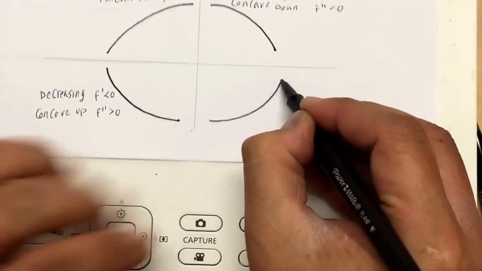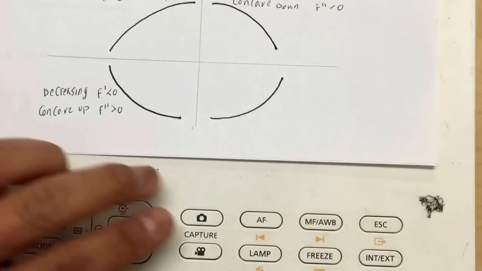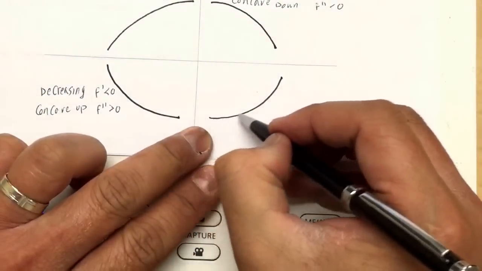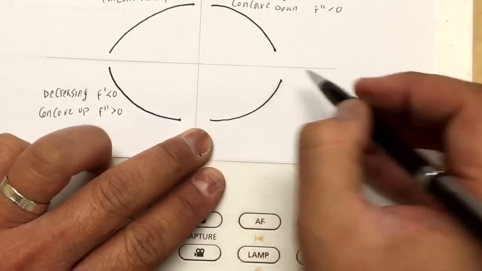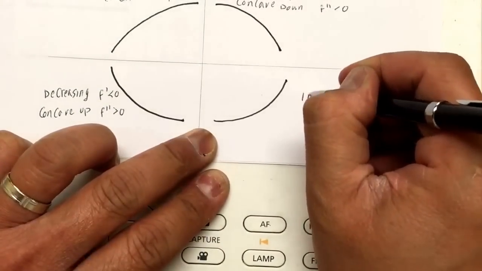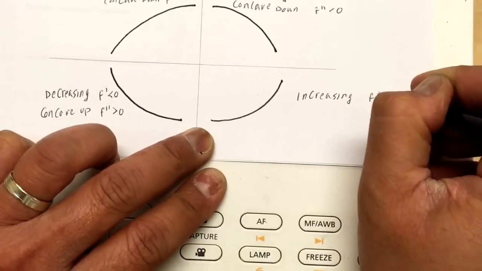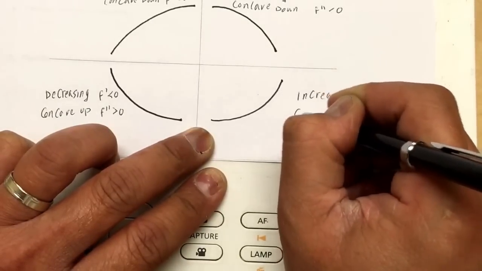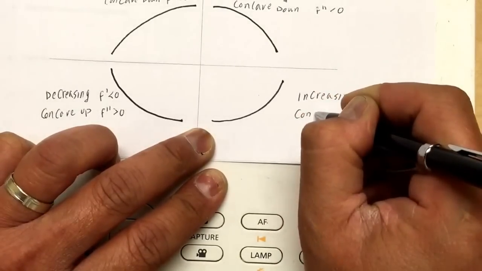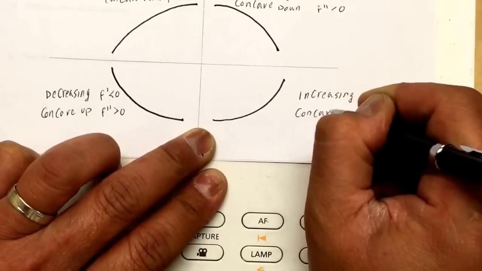And then over here, the graph is increasing, concave up.